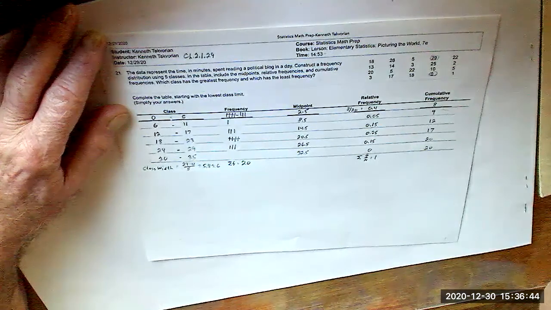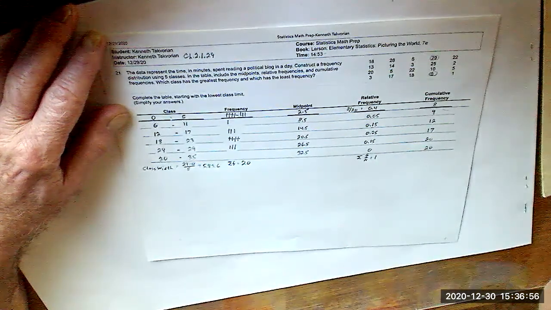We now would like to find the midpoint of each class. To find the midpoint of each class, add the beginning value and the end value. 0 plus 5 would be 5, divided by 2. The midpoint is 2.5. If we take the second class, the beginning value is 6, the ending value is 11. 6 plus 11 is 17. Divide that by 2 is 8.5. We then have calculated the midpoint for each class.